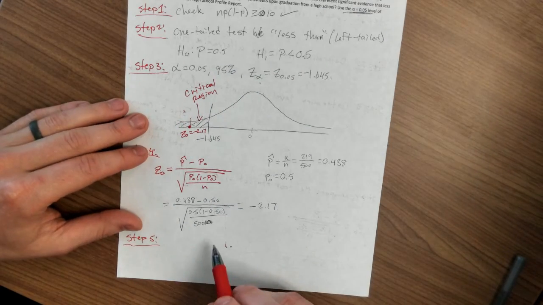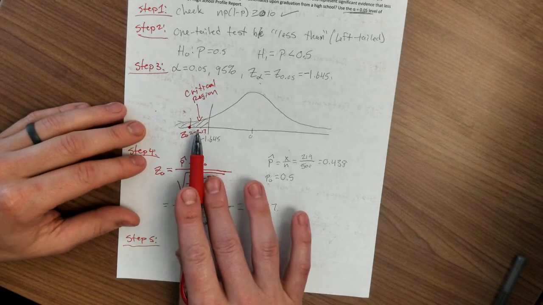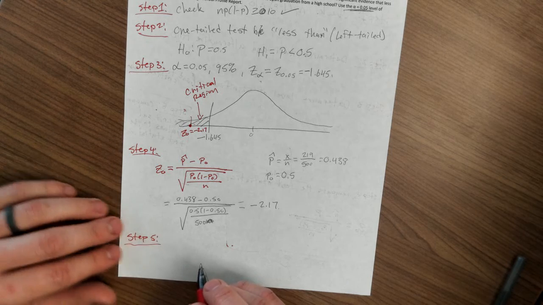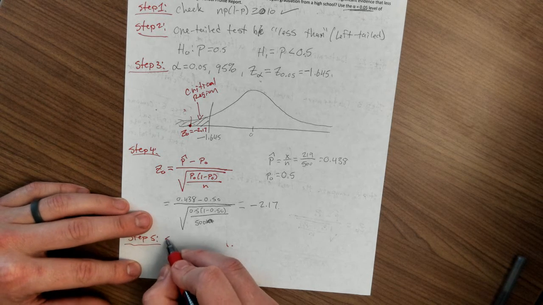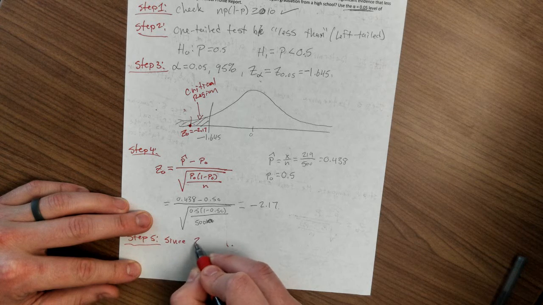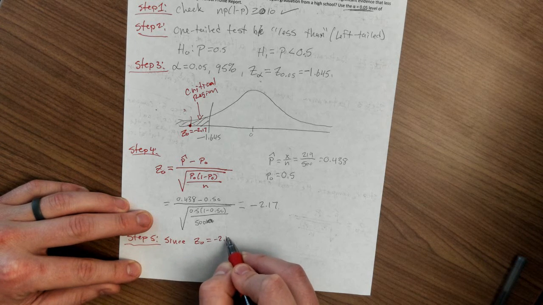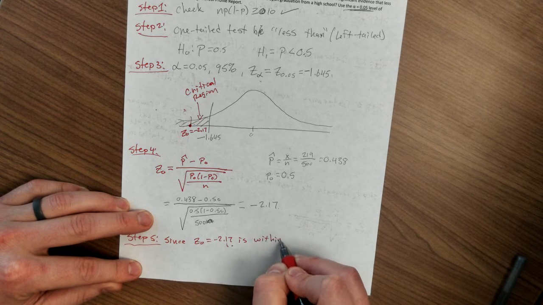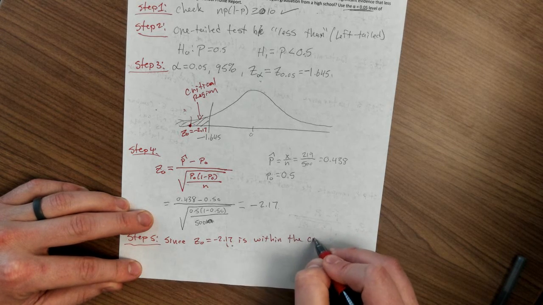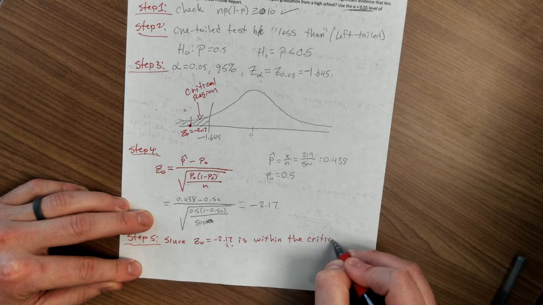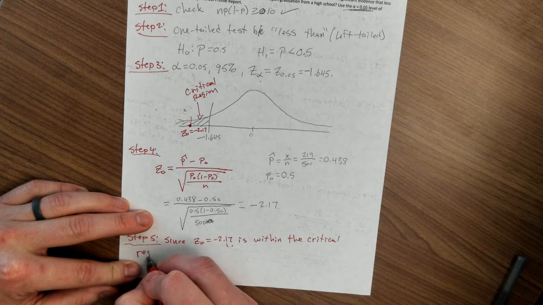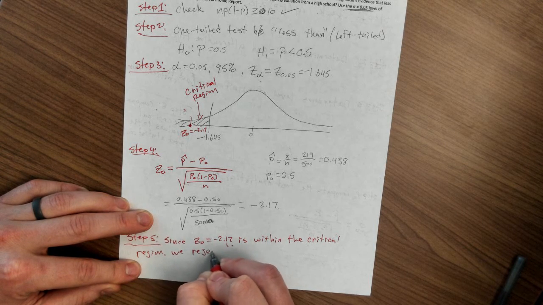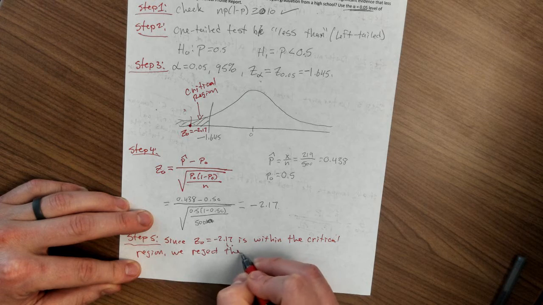If our test statistic z naught lies within the critical region, that leads us to reject the null. So in step 5, since z naught equals negative 2.17 is within the critical region, we reject the null.